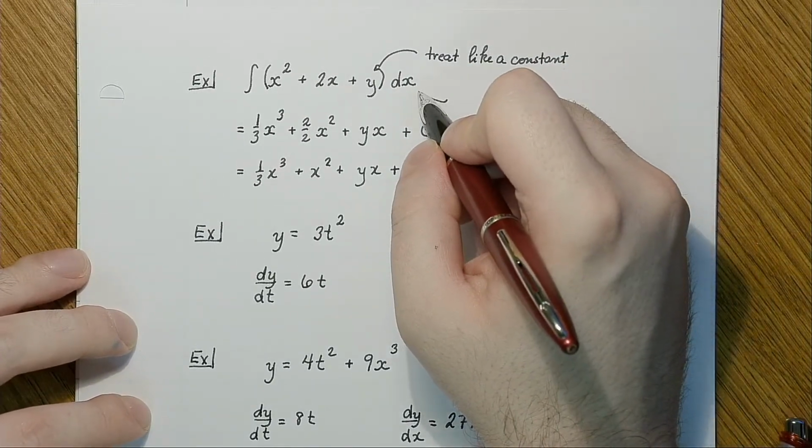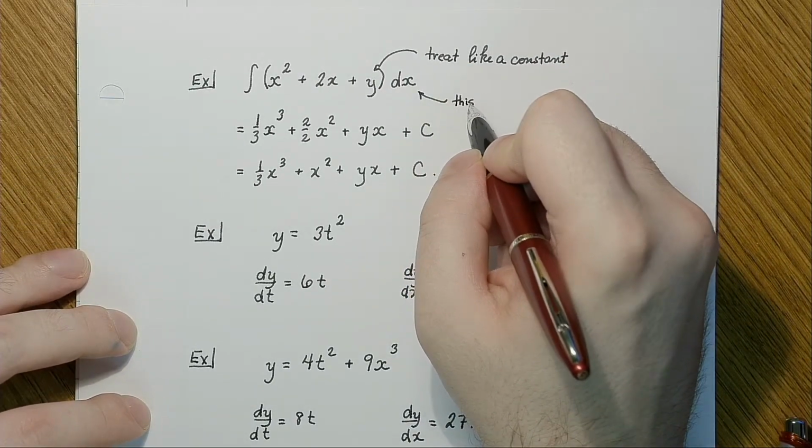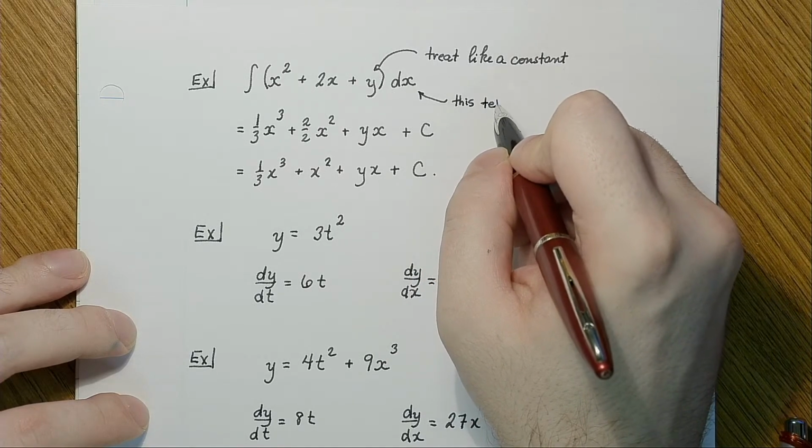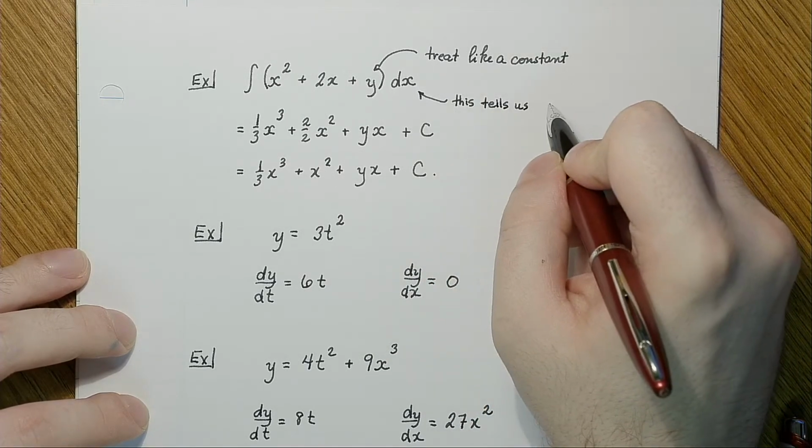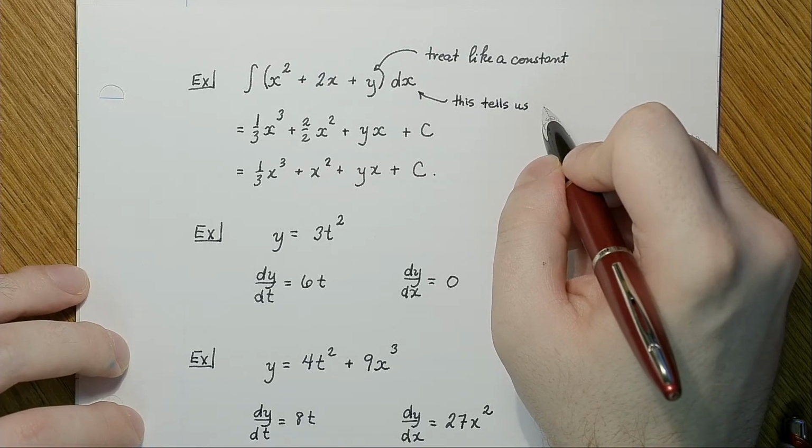So again, this tells us what variable to integrate with respect to.